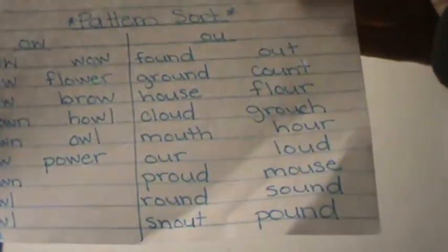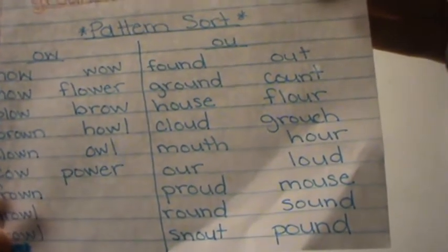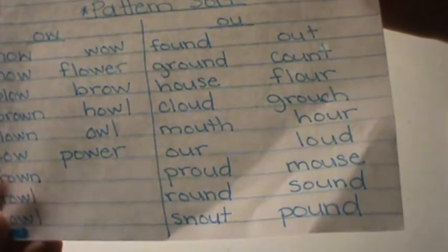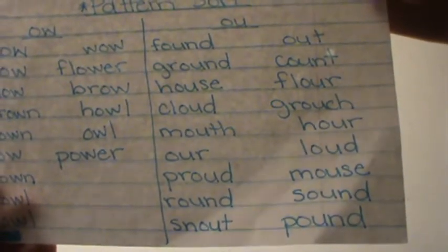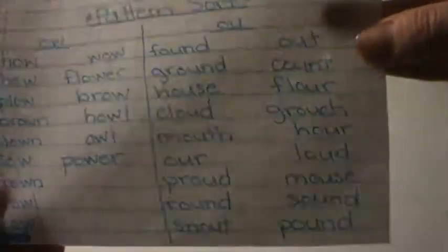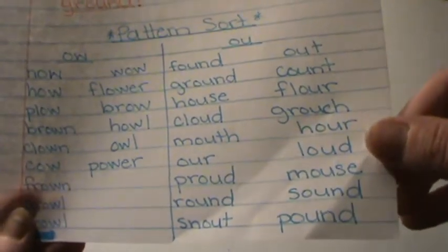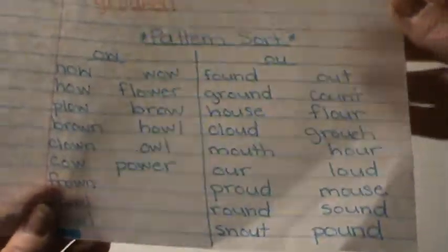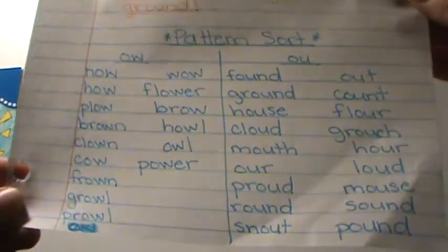And it can be found with the OU in found, ground, house, cloud, mouth, hour, proud, round, snout, out, count, flower, grouch, hour, loud, mouse, sound, and pound. There are some more, so think as a family and see if you can add any more to those lists.